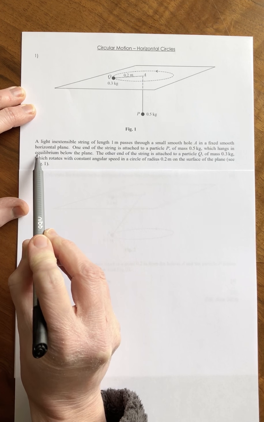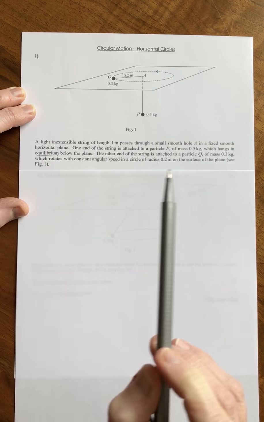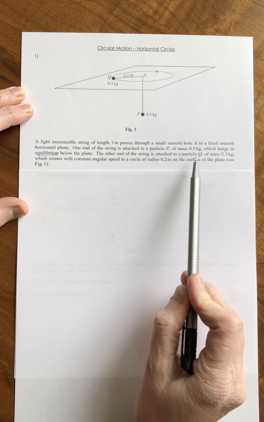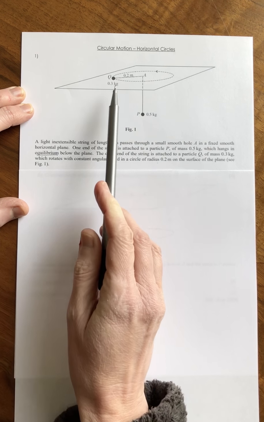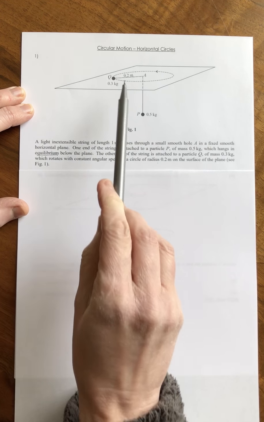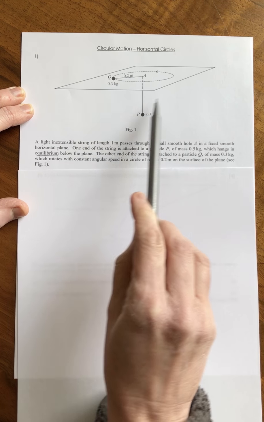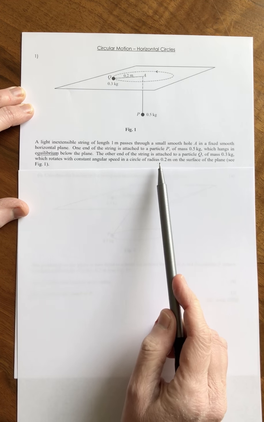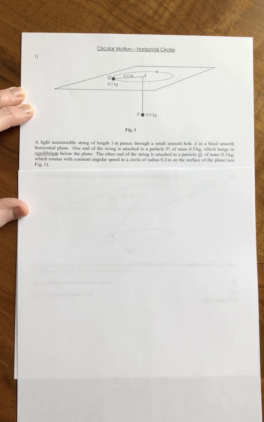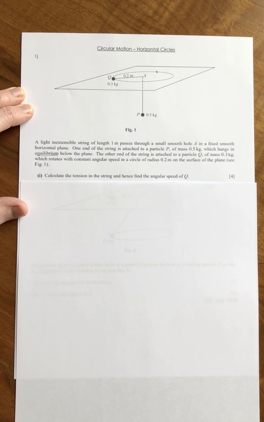Because it's in equilibrium, it means that forces are balanced on P. The other end of the string is attached to a particle Q, and we know that mass, and that is the one that is, of course, rotating with a constant angular speed, and the radius of that circle is 0.2. What we need to work out is, find the tension in the string and then the angular speed of Q.